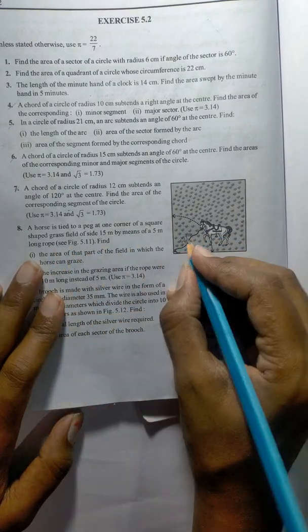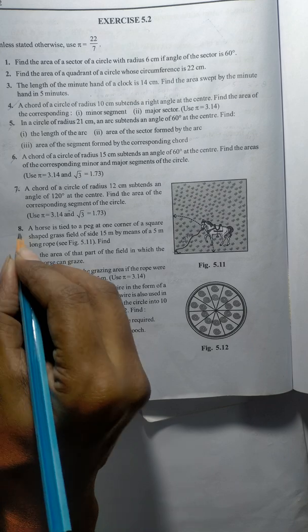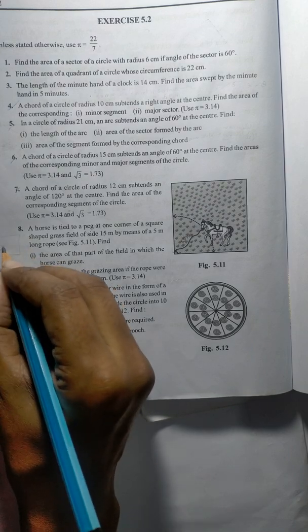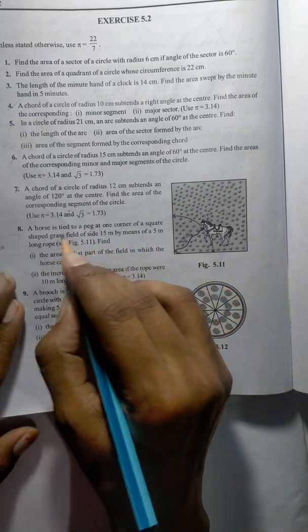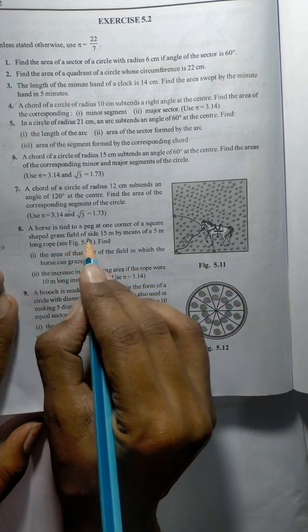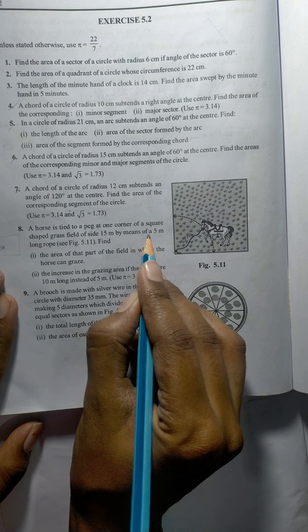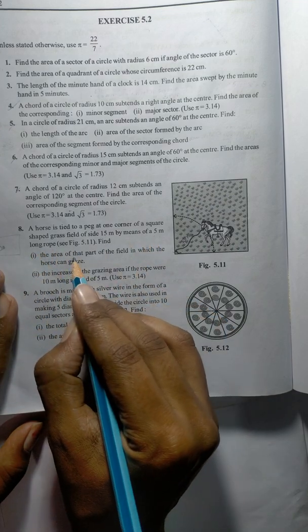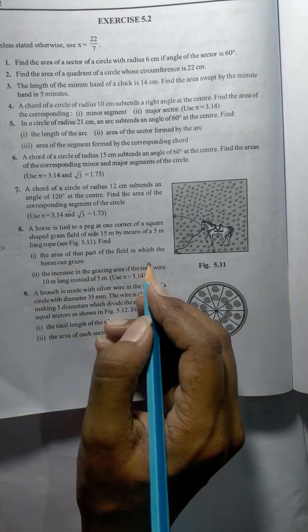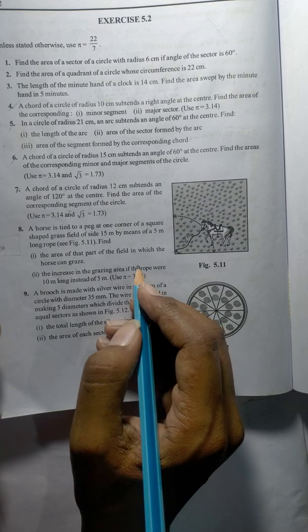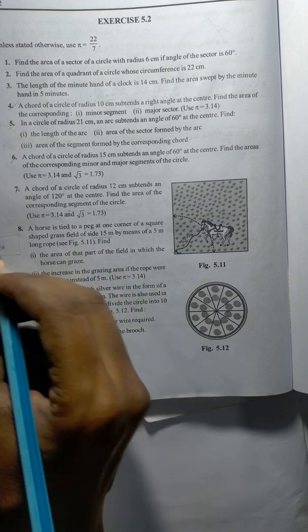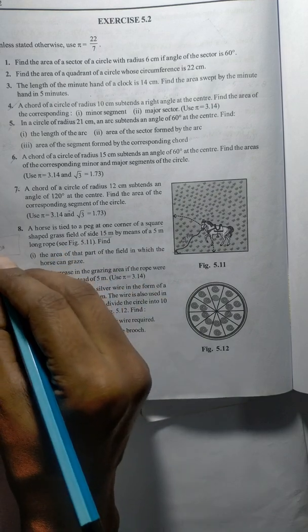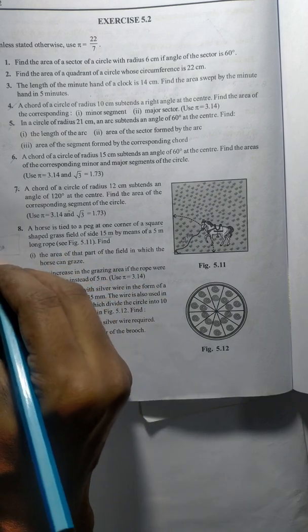The rope is tied with the peg. Then they have given a square-shaped field with side 15 meters, and a 5 meter long rope. We need the area of the part of the field in which the horse can graze. So the horse is eating the grass within the square, with side 15 meters, the side meaning the square side.